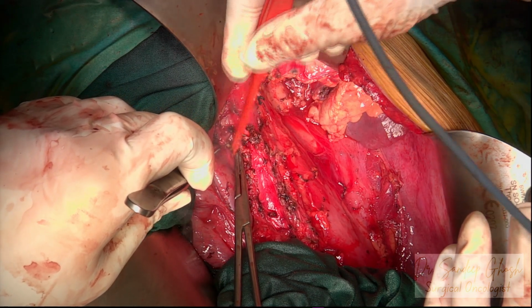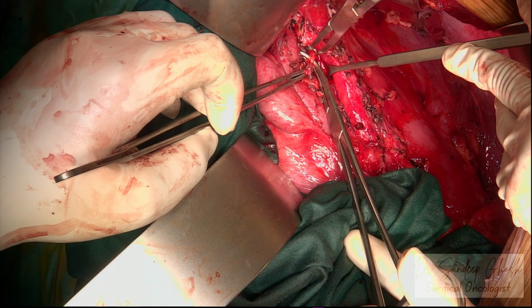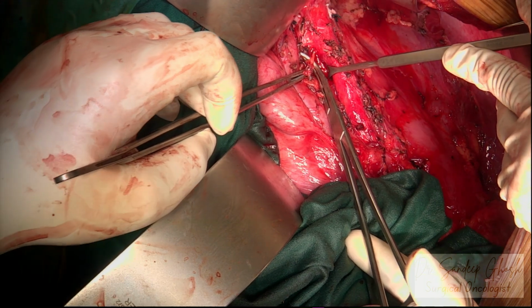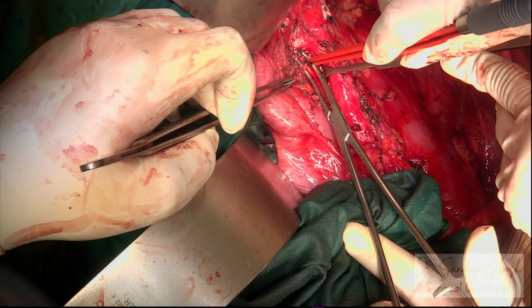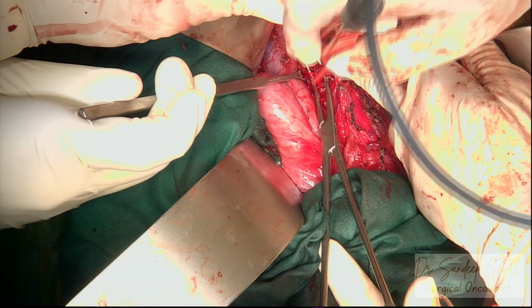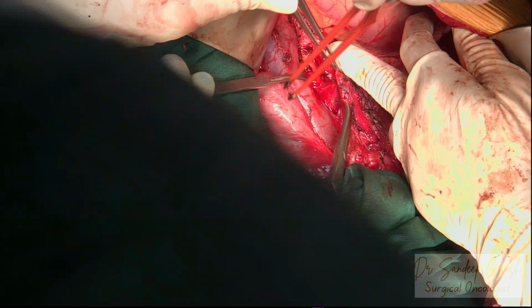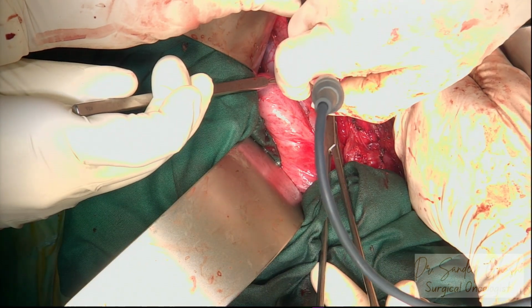We are starting at the superior aspect, just underneath the renal vessels. We always clip before we remove the lymph node. This helps prevent any chyle leak post-operatively or chylous ascites.